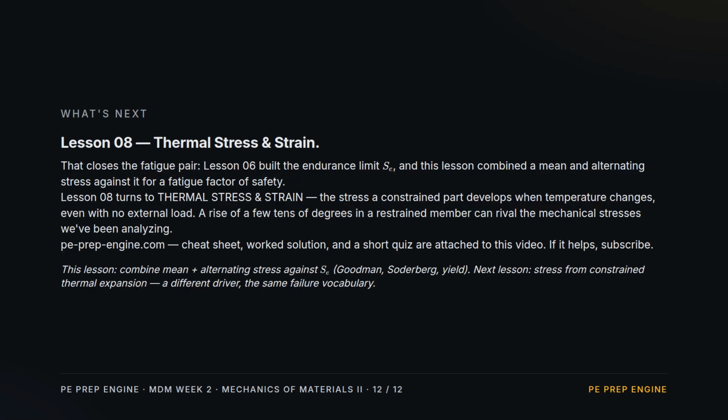Next up, Lesson 8, Thermal Stress and Strain. This lesson closed the fatigue pair. We built the endurance limit last time and combined mean and alternating stress against it here. Lesson 8 looks at the stress a part develops purely from a temperature change when it's constrained from expanding. No external load needed, yet a modest temperature swing in a restrained member can rival the mechanical stresses.